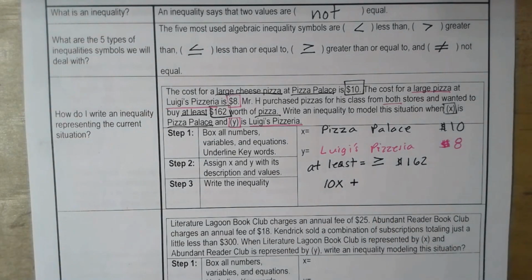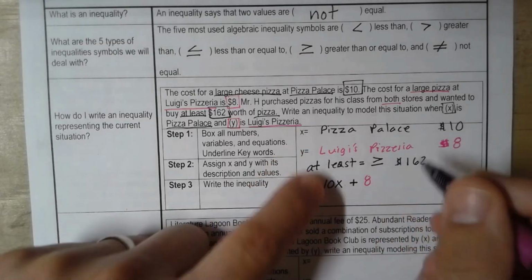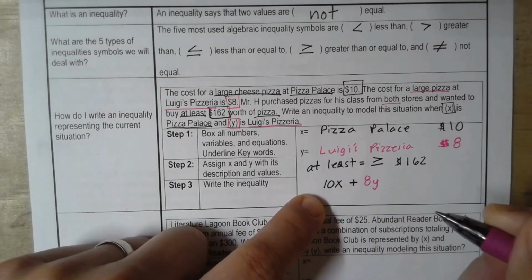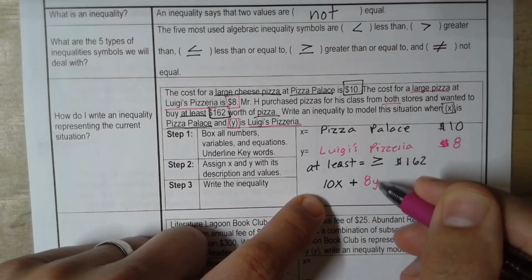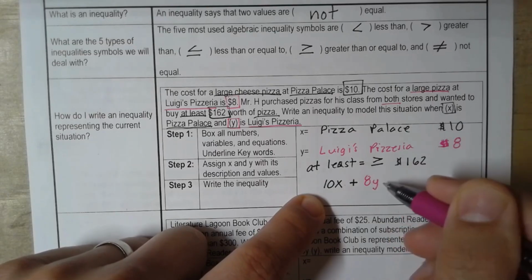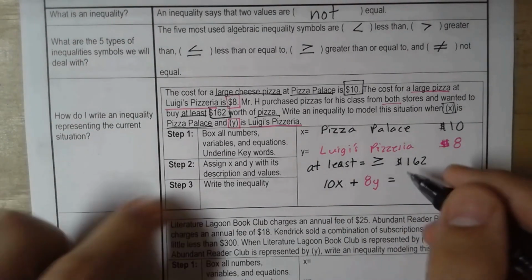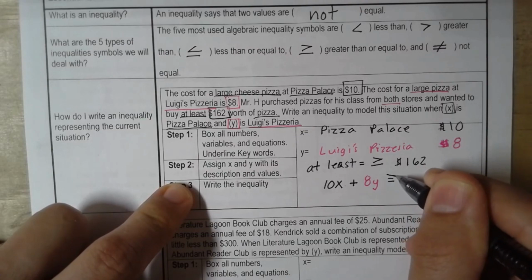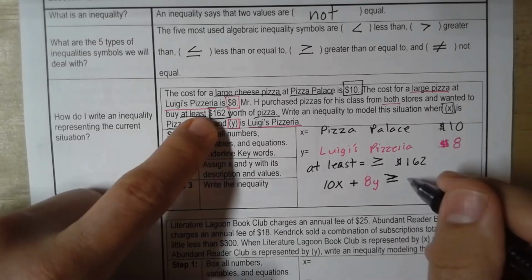plus $8, which is the cost of the pizzas at Luigi's Pizzeria, times Y, because each pizza we buy at Luigi's Pizzeria is going to change the number for Y. So 8 times Y is greater than or equal to $162.